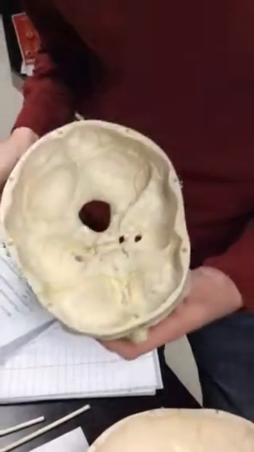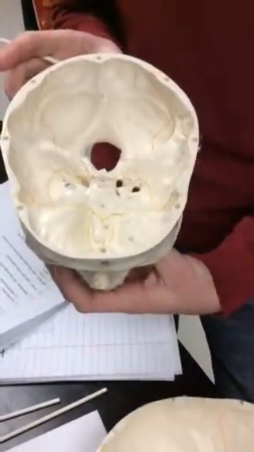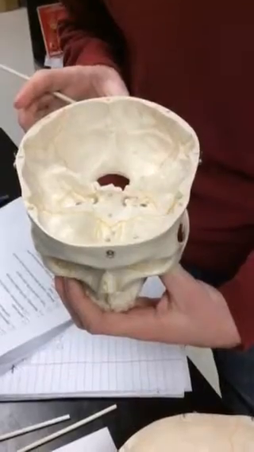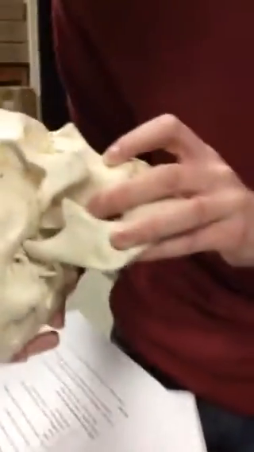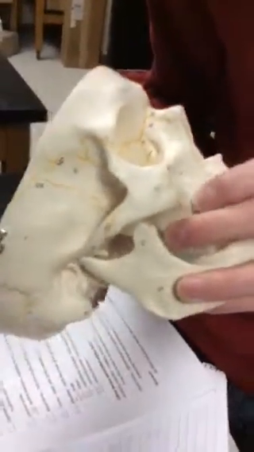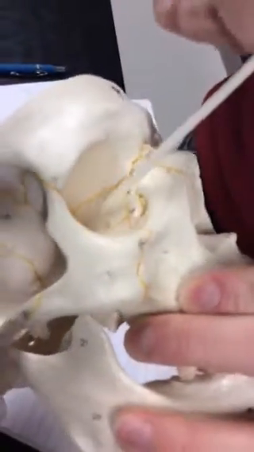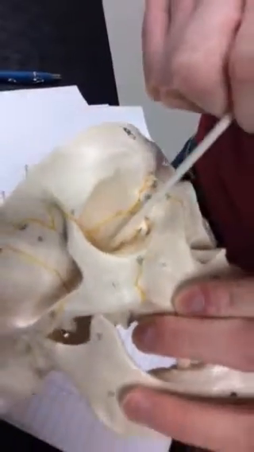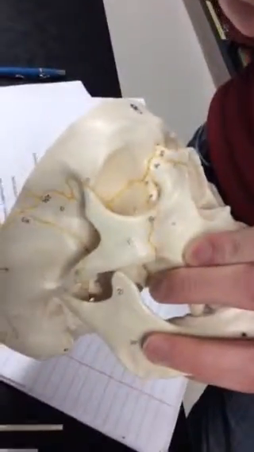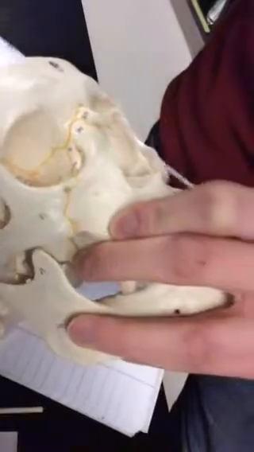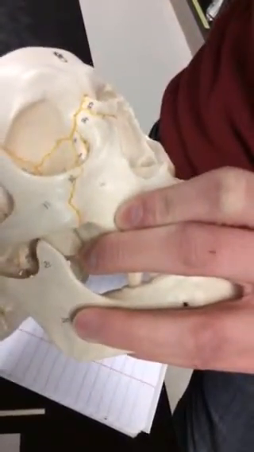And then the orbital plate. Still in the eye. This is also known as the orbital plate. And then that's it. Thank you so much. All right.